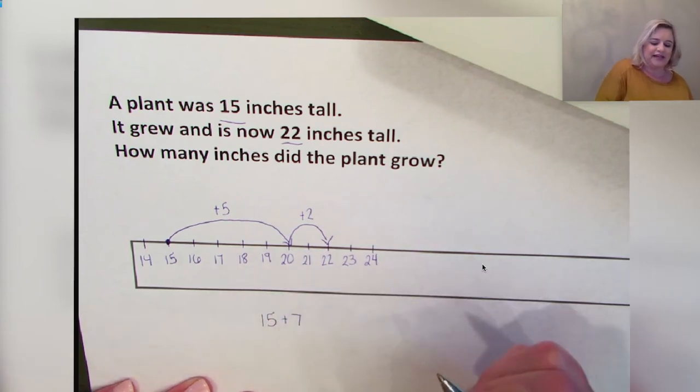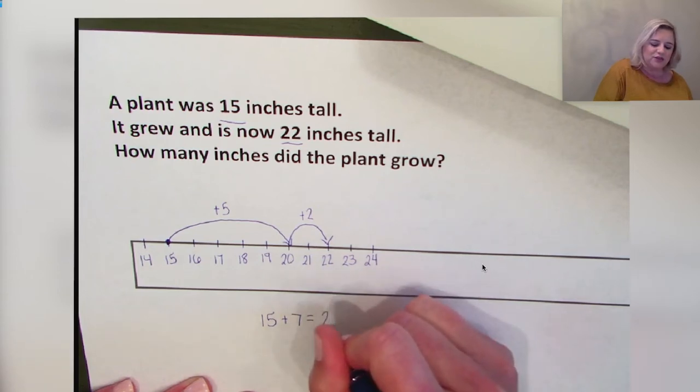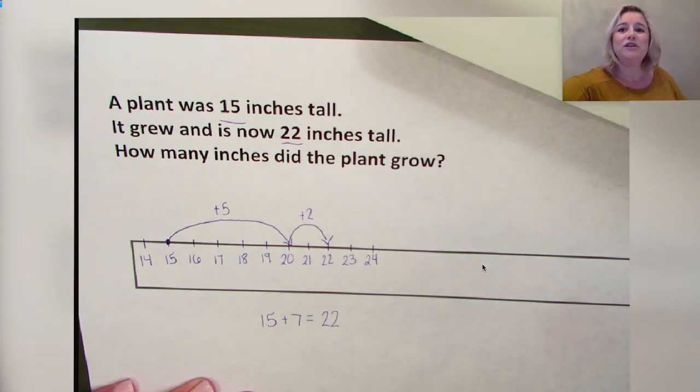So 15 plus 7 equals, where did we land on? 22. Excellent, boys and girls. The plant grew 7 inches. So now it is 22 inches tall. Give yourselves a round of applause. So we used a measurement model to solve a plant problem. We are going to look at different types of plant problems today and some other interesting problems.